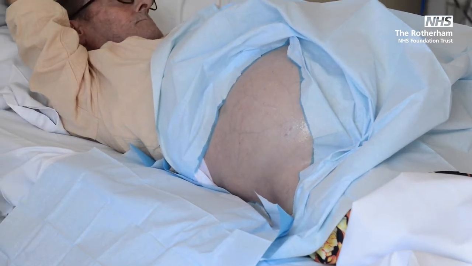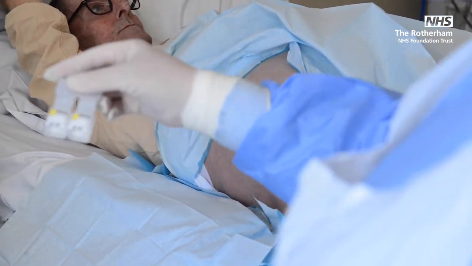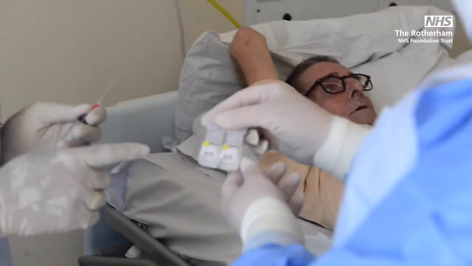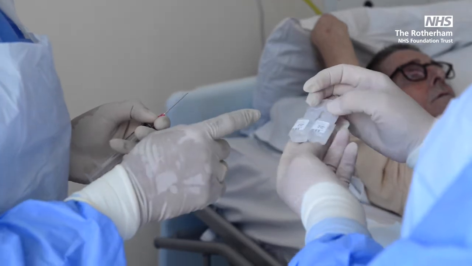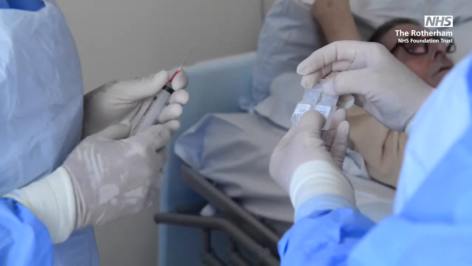And we have some lignocaine next. We're going to take some lignocaine. That's 1 or 2% lignocaine. I'm going to take 10 mL. So this is 1%. Just check the dates. They're in date. Great, thank you.